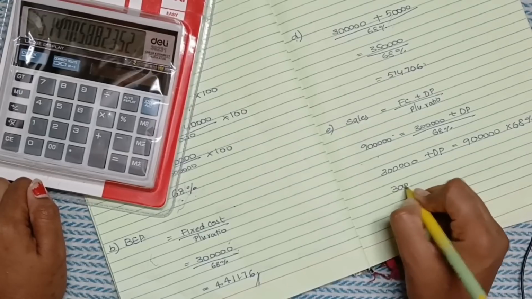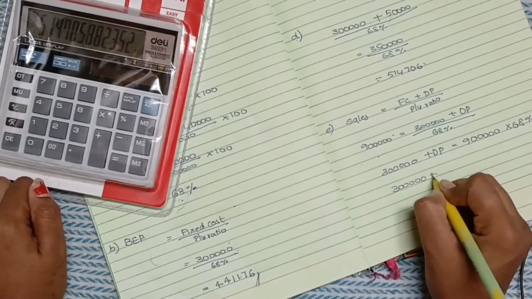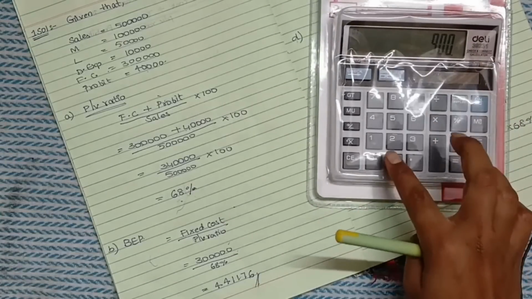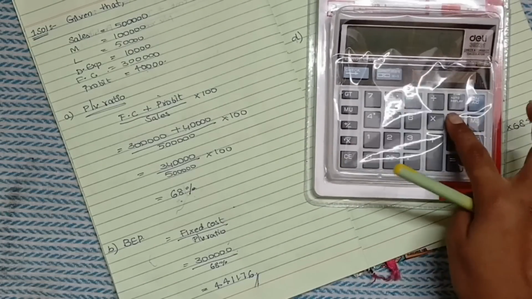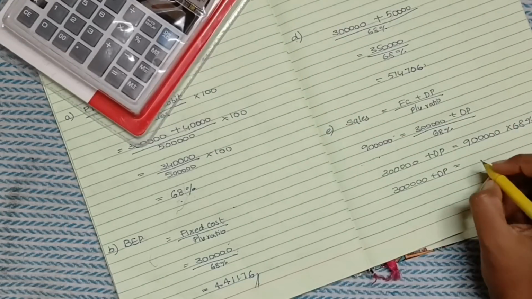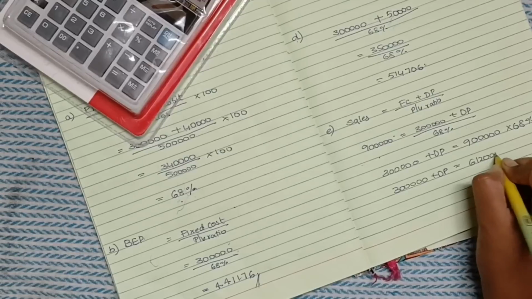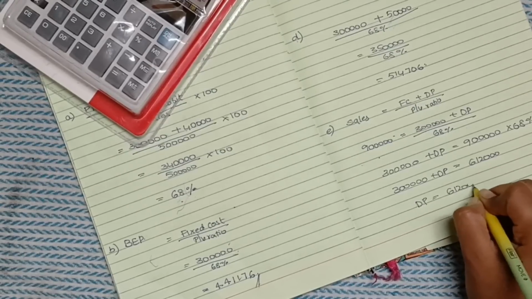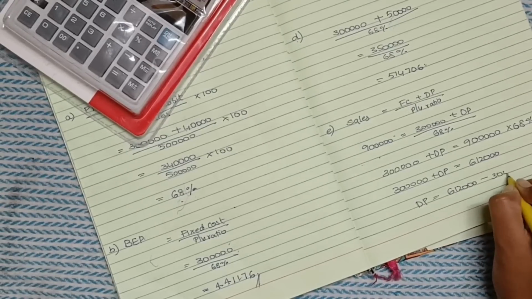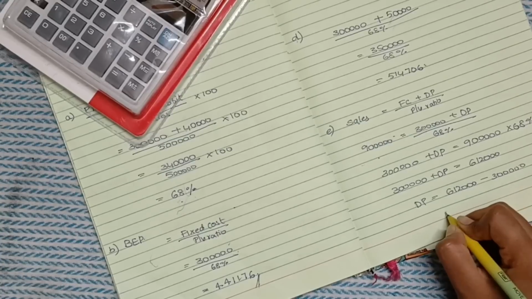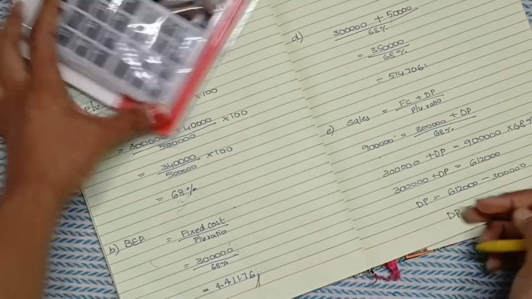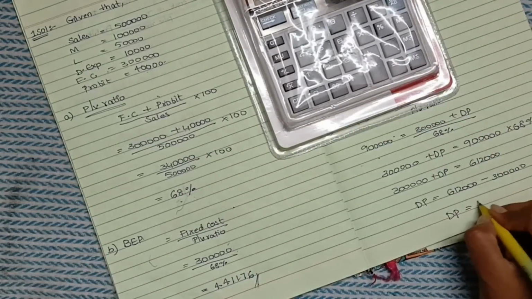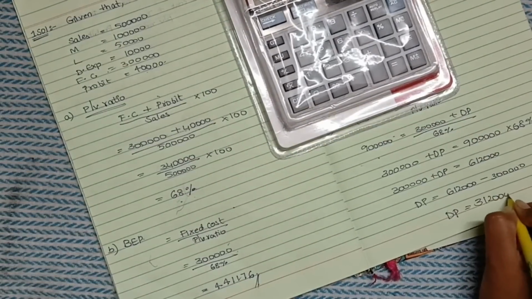Same, 3 lakhs plus desired profit. 9 lakhs into 68% means 6 lakh 12,000. So desired profit is equal to 6 lakh 12,000 minus 3 lakhs. The answer is 3 lakh 12,000.